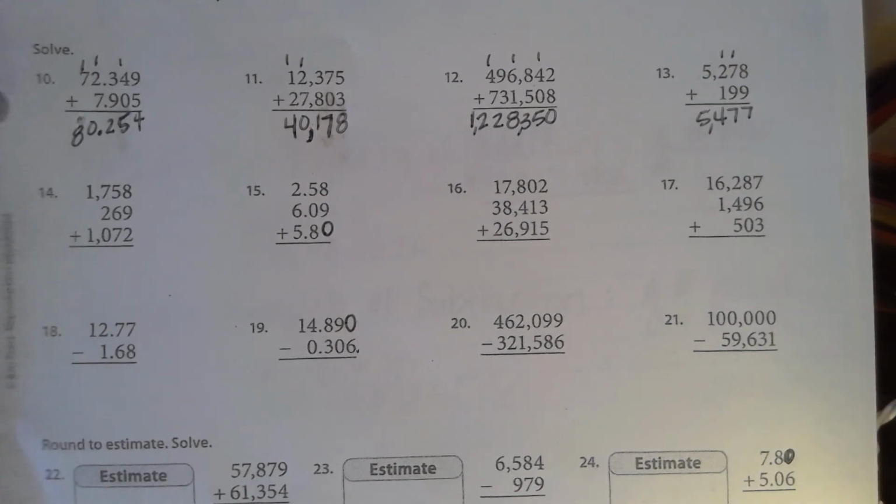That's a big deal. You know what I'd noticed on your last couple of assignments that I've graded, though, is that you guys are missing out on dollar signs. And so I took off 1 point for each time you did that. It changes your answer if it is money versus if it is just a decimal. So those kind of details matter. Number 11 was 40,178. Number 12 is 1,228,350. And number 13 is 5,477. Does anyone have an answer different than me?